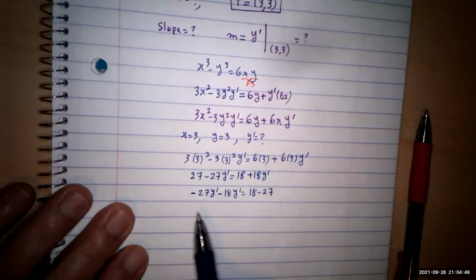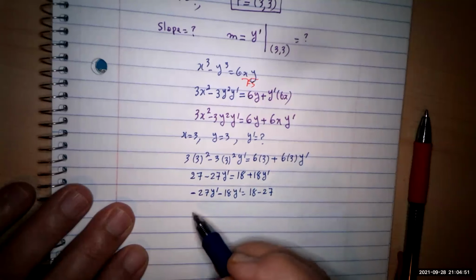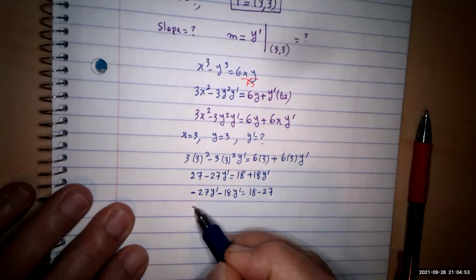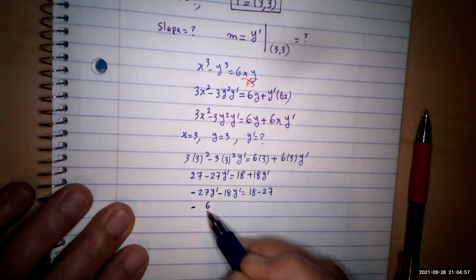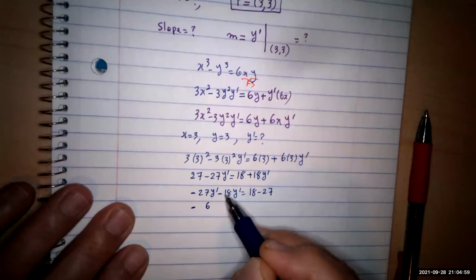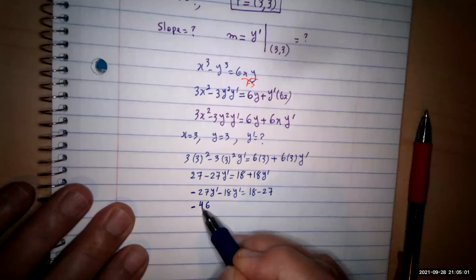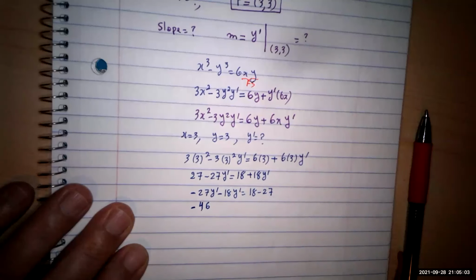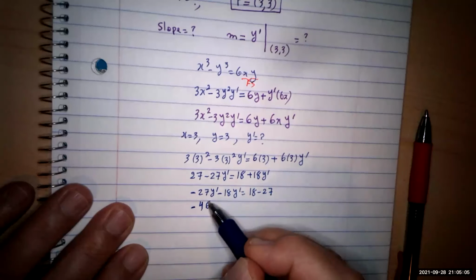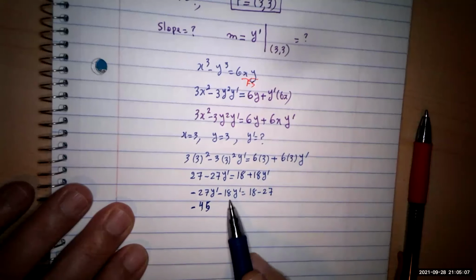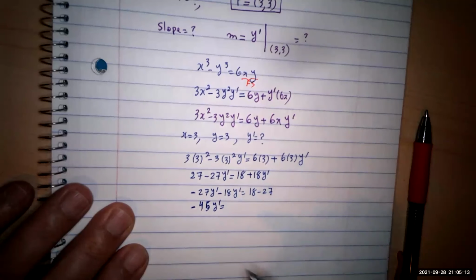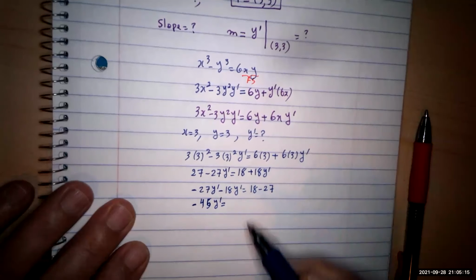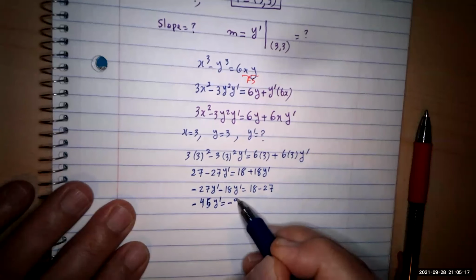It's a 27, yes. So this would be minus, okay, sorry, this is going to be 45. 8 and 7 would be 15, and you get a 45 y prime equal to, that's 18 minus 27, it's going to be a negative 9.